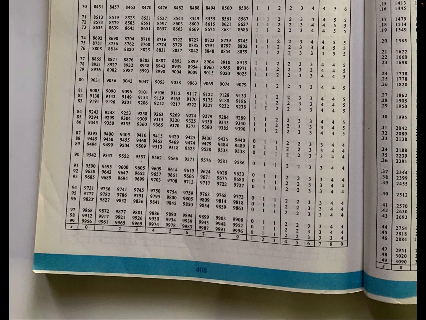Beautiful. And now you subtract. That is 1.9294. You don't need to draw another line, but it's okay if you're already used to it.